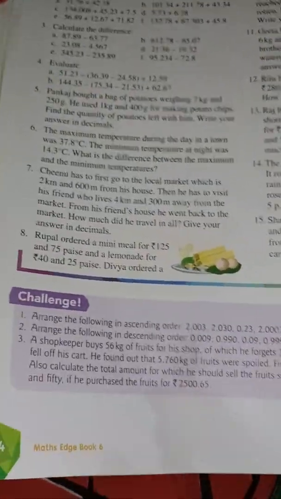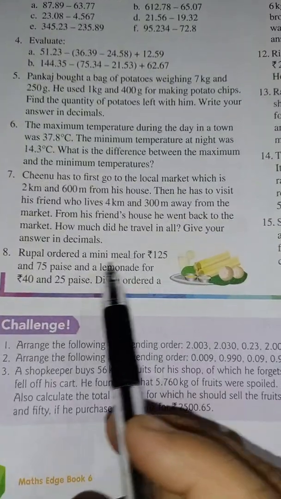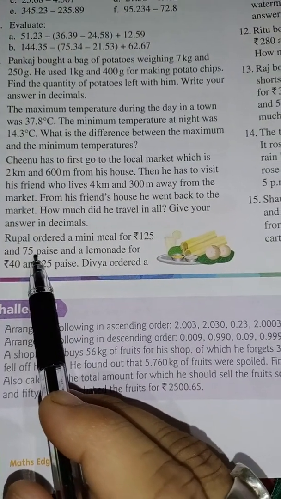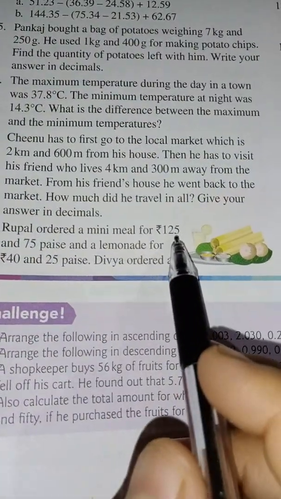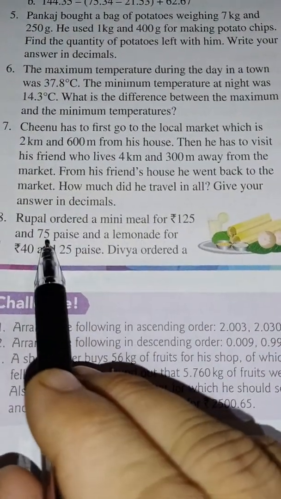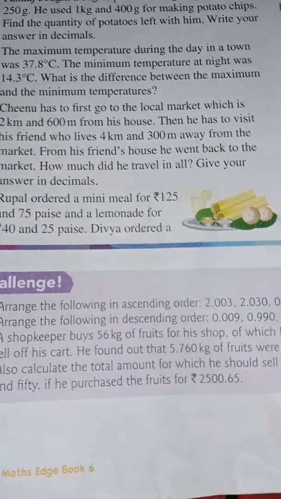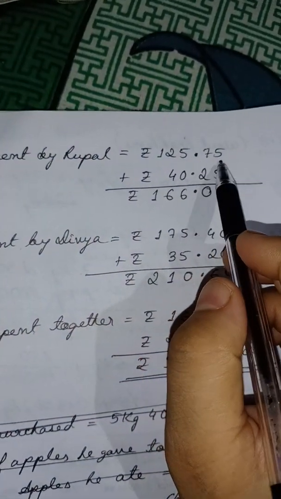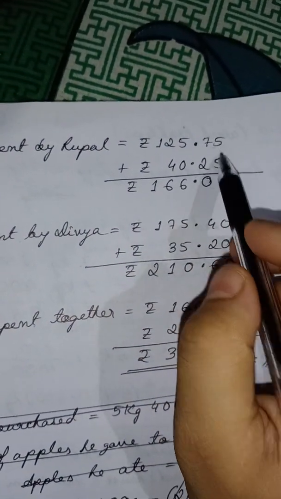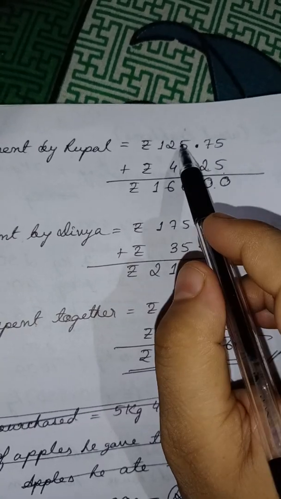So I have done one thing, I have directly converted them to decimal. You very well know that 75 paisa means 75 by 100 rupees. So 75 by 100 will give you 0.75. You know this, that for converting from paisa to rupees, you divide by 100. So it will become 0.75. So 0.75 and rupees 125 will give you 125.75. And this one will give you 40.25. So I have directly written the money spent by Rupal: 125.75 and 40.25. I have added them: 0, 7 plus 2, 9, 10, 1 carry, 6, 6 and 1.